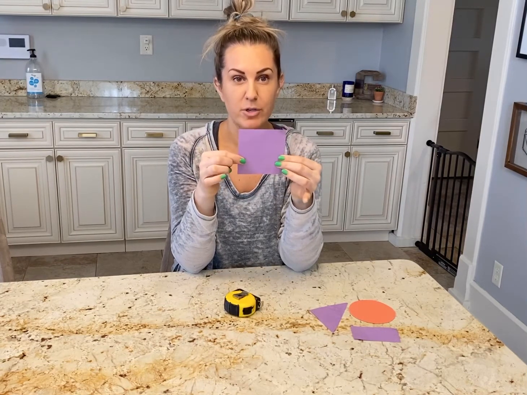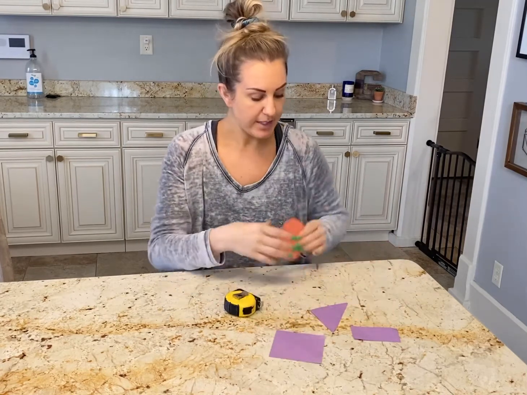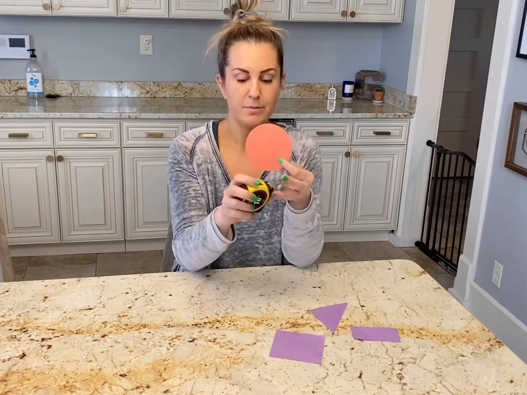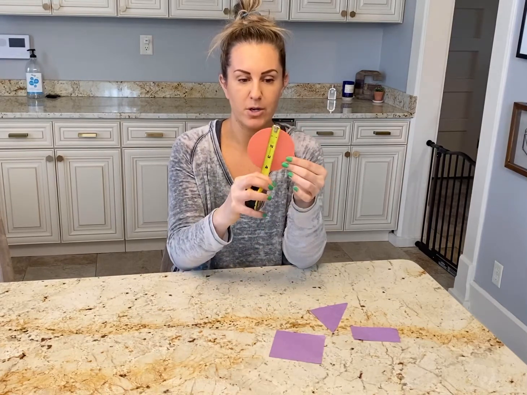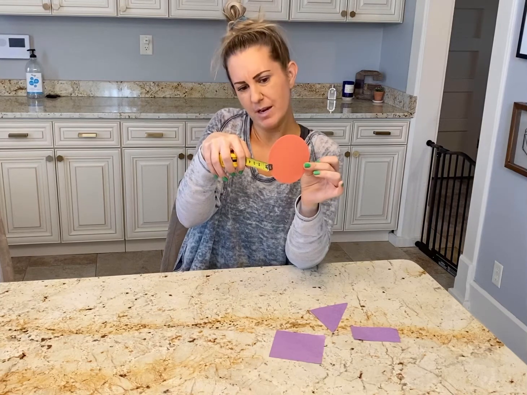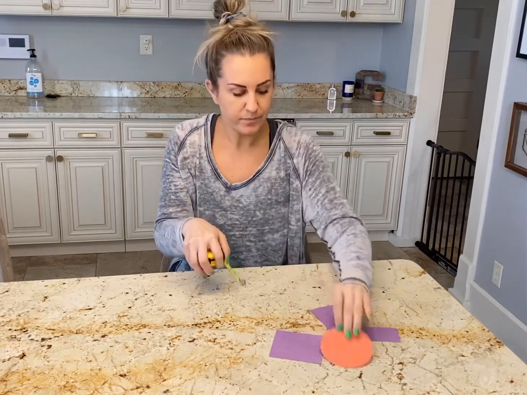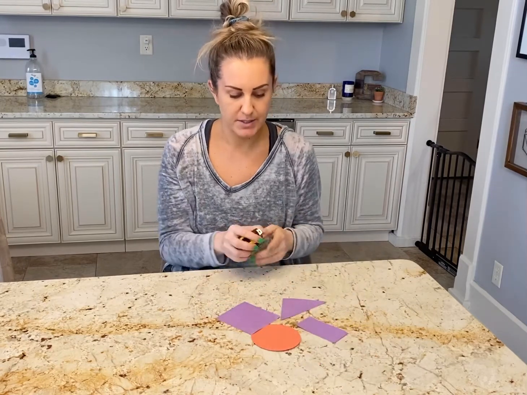This is a little bit of a tricky concept, but I think some of you will understand what I'm talking about. It's the same with a circle. I can use my measuring tape and I can measure how tall it is. I can measure how wide it is, but I can't measure how deep it is because there's no depth. It's so thin. Same with all of these other shapes.